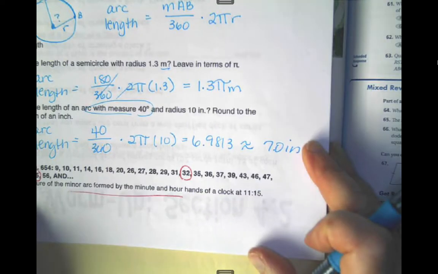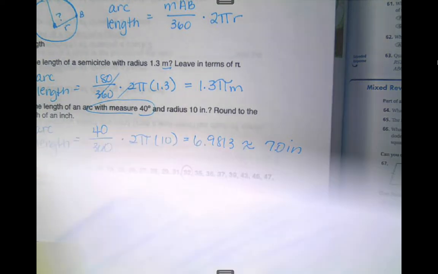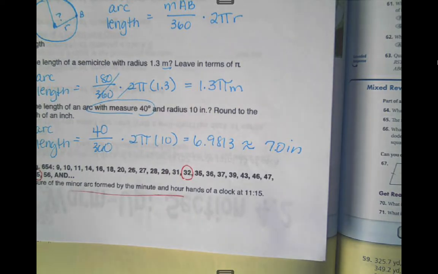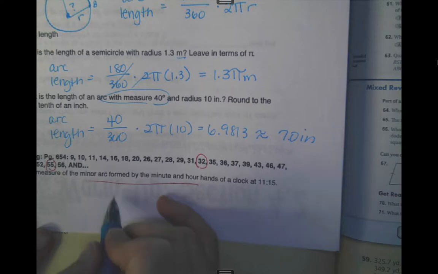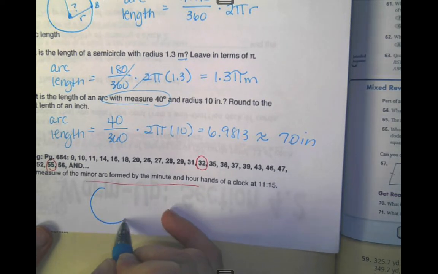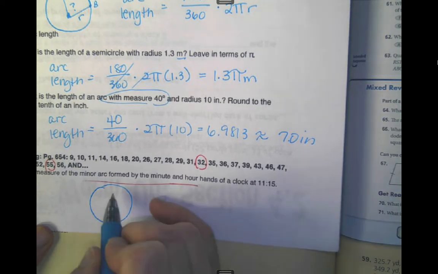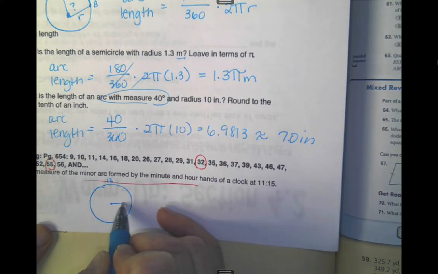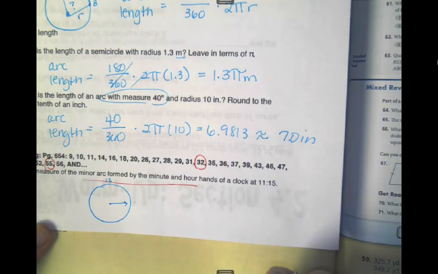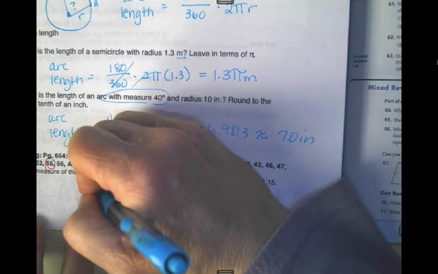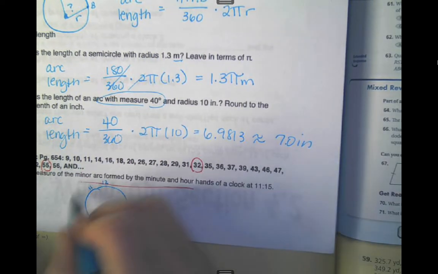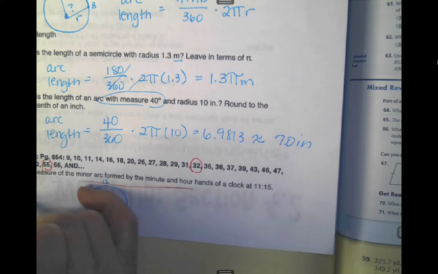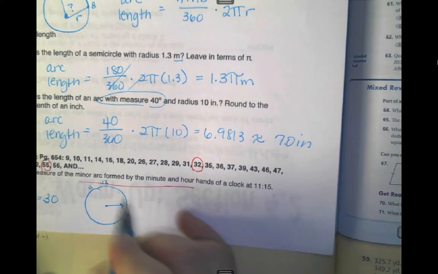All right, the last thing on the homework I'm going to go over is this little question right here. It says determine the measure of the minor arc formed by the minute and hour hands of a clock at 11:15. So obviously 12 is here, and then the 3 is the 15-minute mark. So the minute hand is going to be right on that 15-minute marker. And let's say this is 11 o'clock. So we have 12 hours on our clock. So 360 divided by 12 is equal to 30. So each of these are equal to 30.